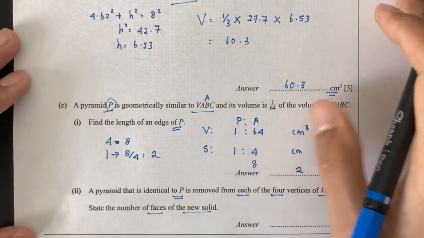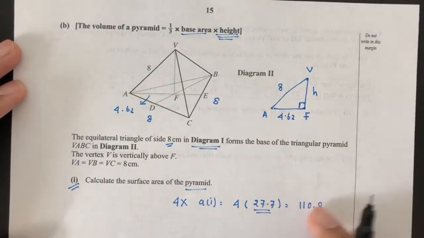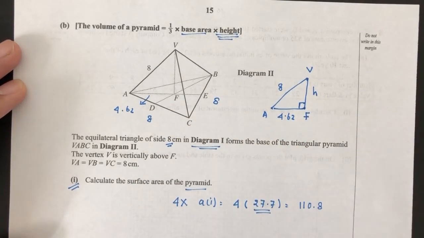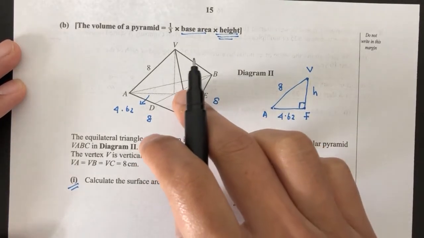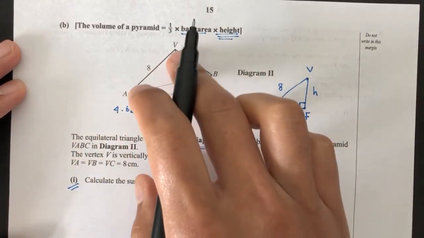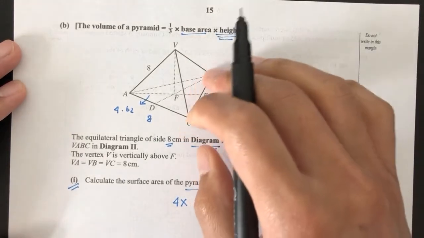So here what's happening is we have to visualize this and count, right? It's saying that we have a pyramid here, this big one, and we try to take off from the 4 vertices. We are taking out pyramids from this side, this side, this side, and the top side. So how many new faces?